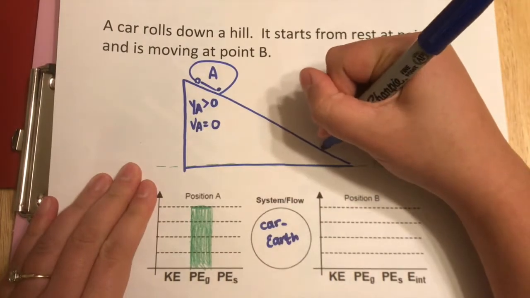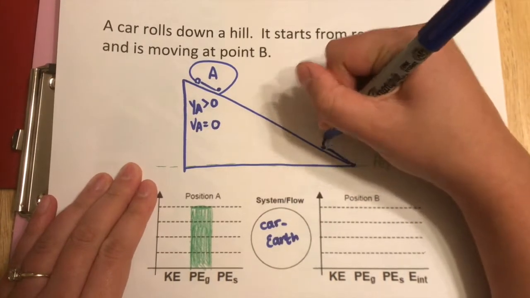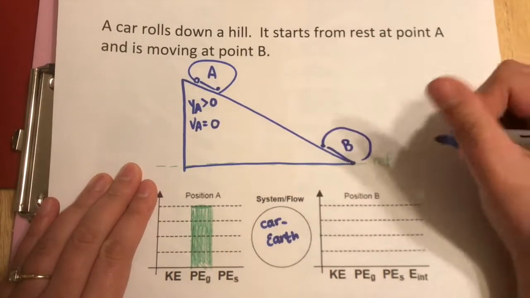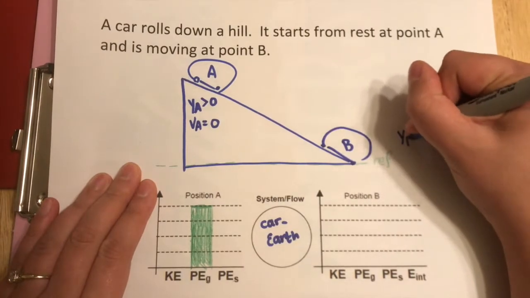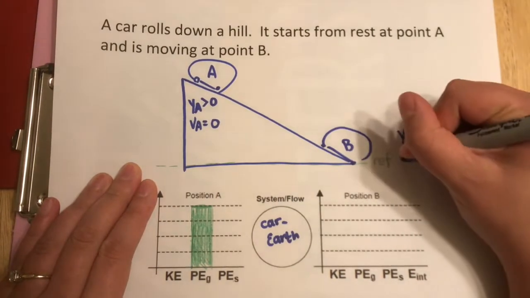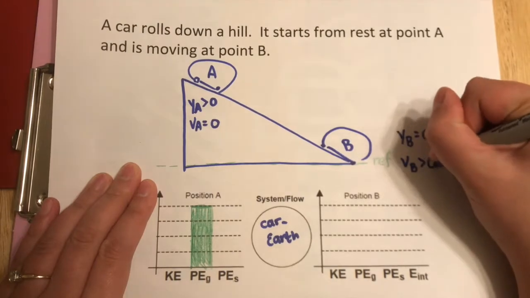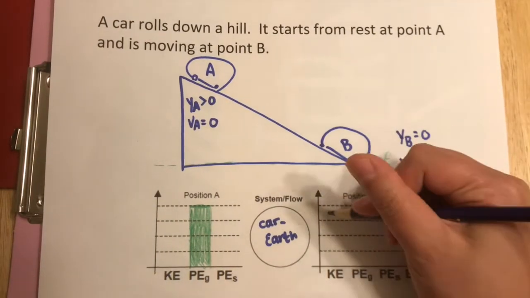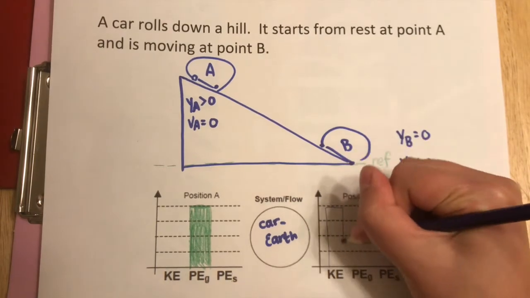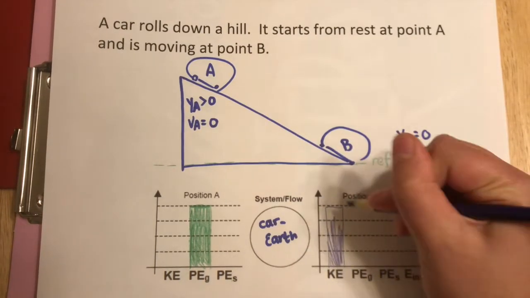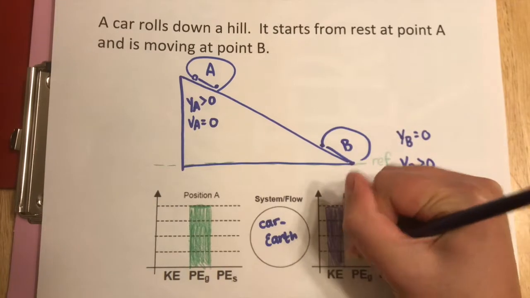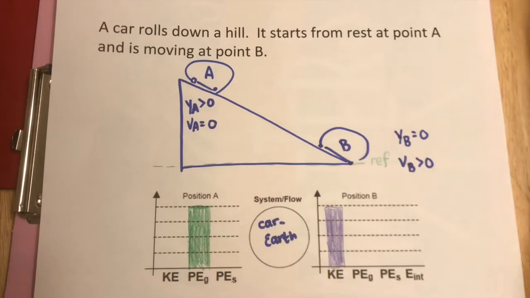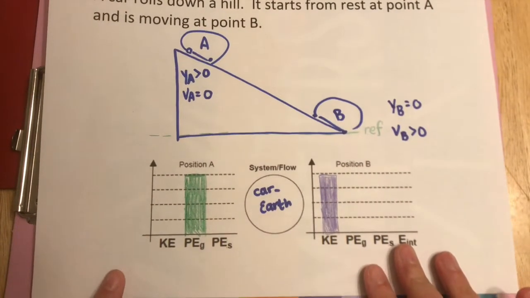Now let's take a look at B. At the bottom of the hill, that's where our reference line is. So I would write that YB, the height at point B, is 0. But the velocity is greater than 0. It's definitely moving at the bottom of the hill. So I would draw kinetic energy with no gravitational and no spring energy at the bottom.